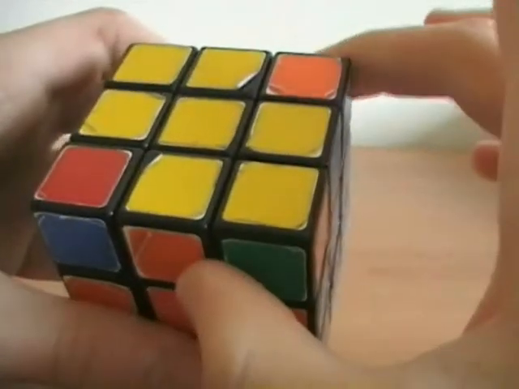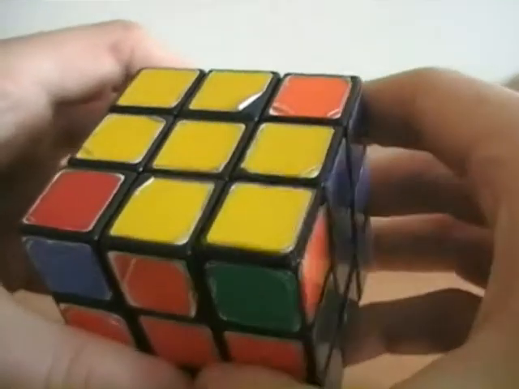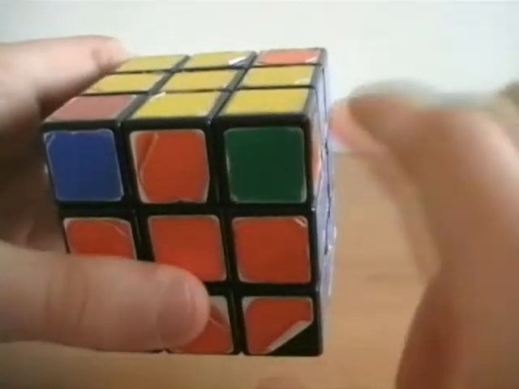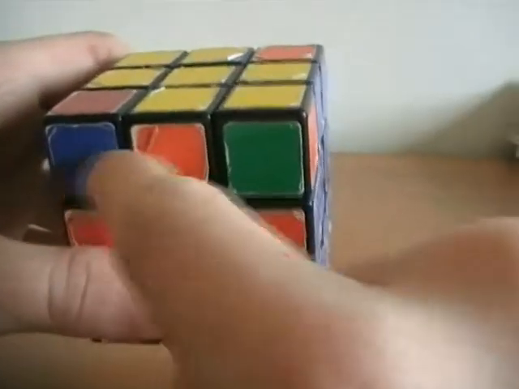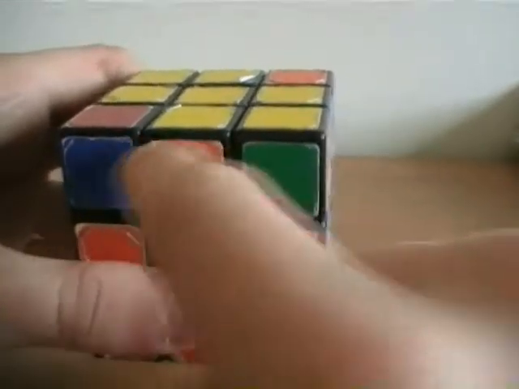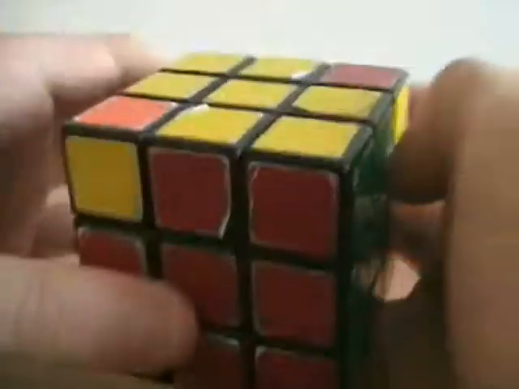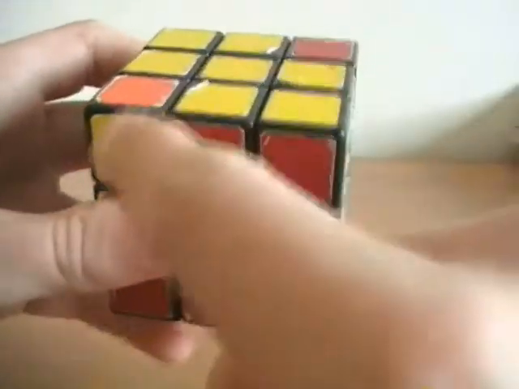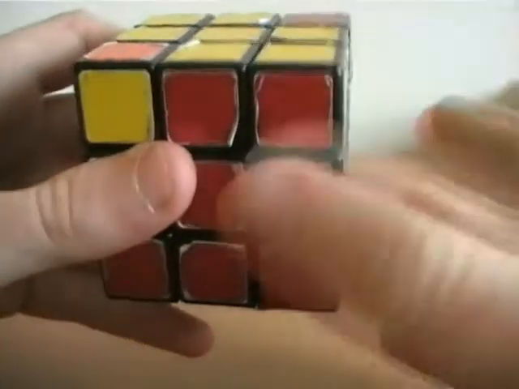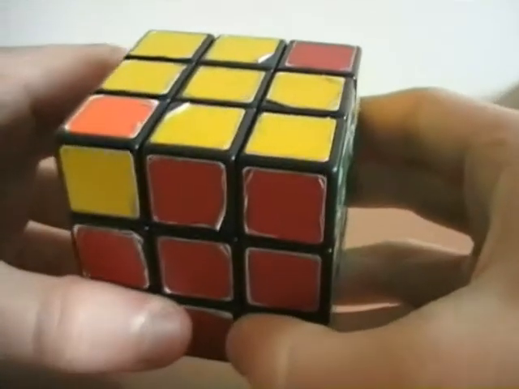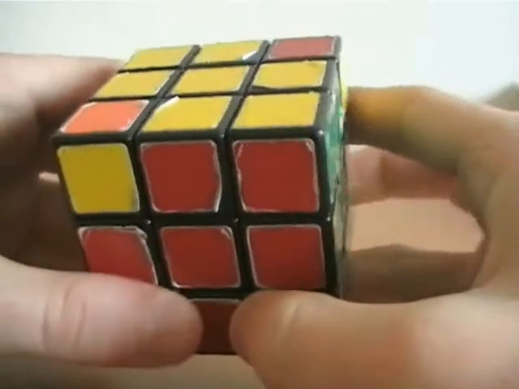Because when you do the algorithm for this case, it always works when there's no yellow sticker on any of these two positions. Because if we have it the other way, we're going to have one in this position, which is going to cause us a whole lot of trouble when we do the algorithm.